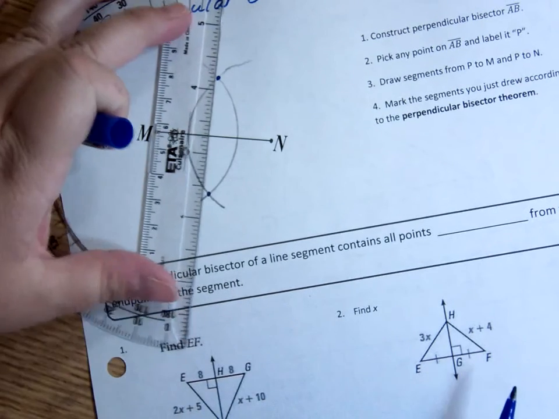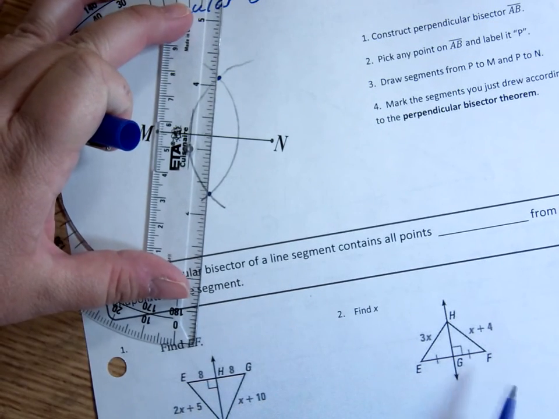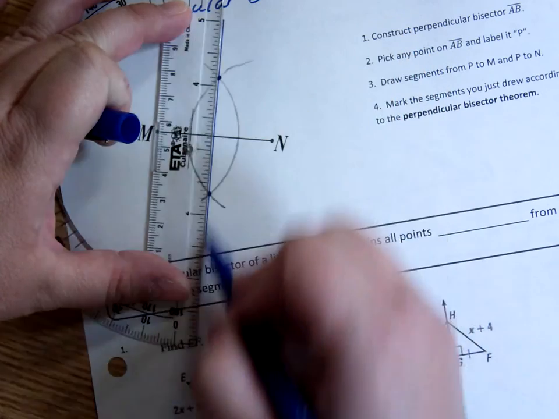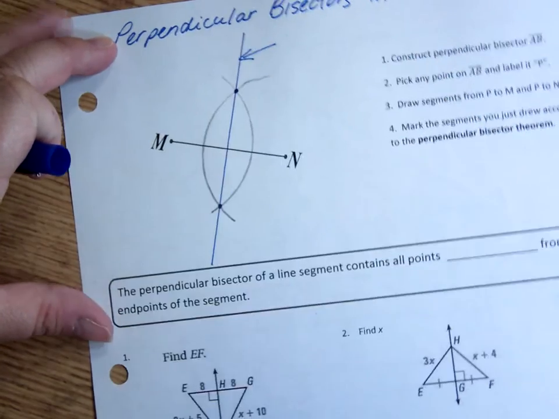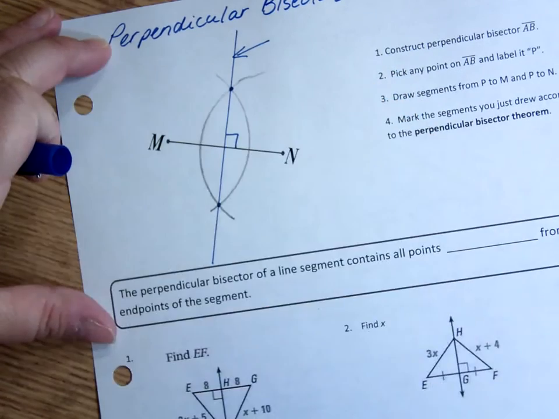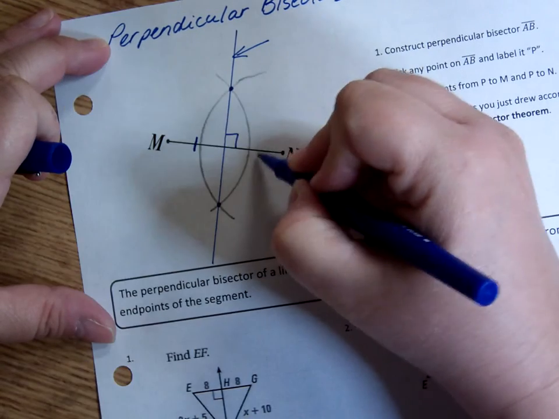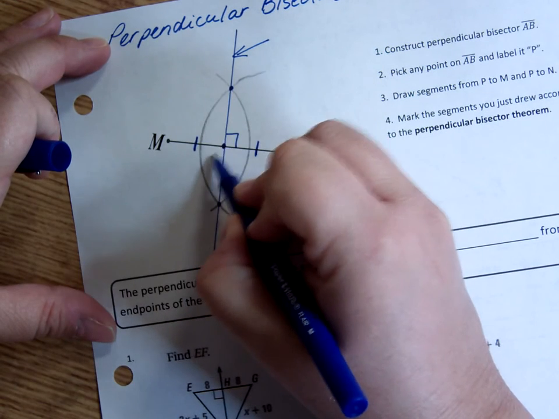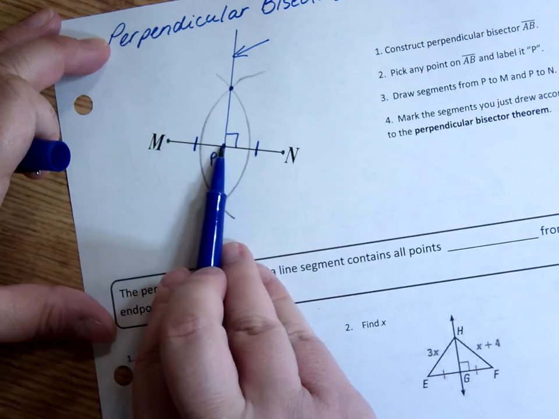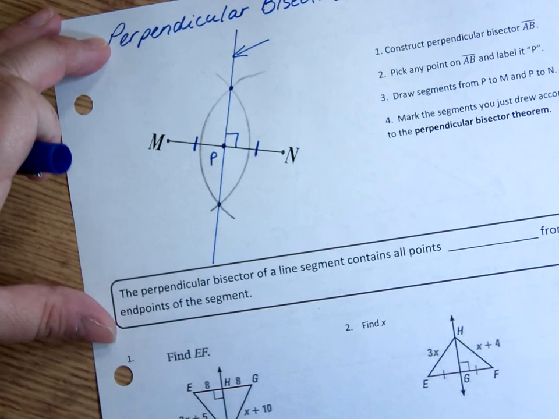And when I connect them, I get a couple things. I get my perpendicular bisector. That's what this line here is. It's perpendicular to MN, and it bisects it. It cuts it into two congruent pieces. So in other words, if I call this P, MP is the same length as PN.